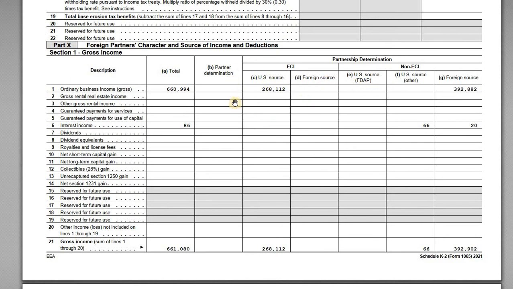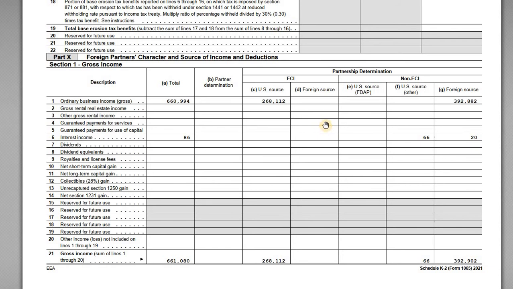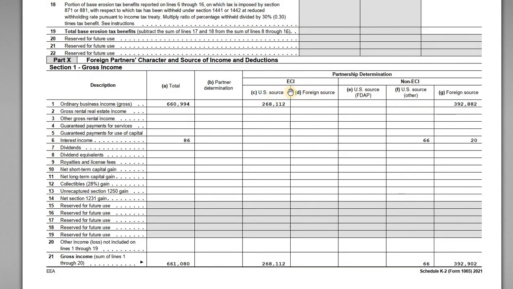So it's really broken out in two sections. So we have the partner determination. Remember, we talked about the sourcing and capital gains, right? So if we had capital gains or losses from the sale of personal property, that would generally be sourced based on partner. So it comes up to the partner whether or not they would treat that as U.S. or foreign source, generally based on their residency. Now, when the partnership makes a determination, that's where we find it in these columns C through G. So we have this section over here, ECI, so that's effectively connected income, and then non-ECI, so non-effectively connected income.